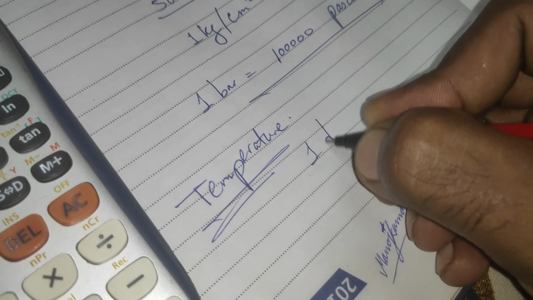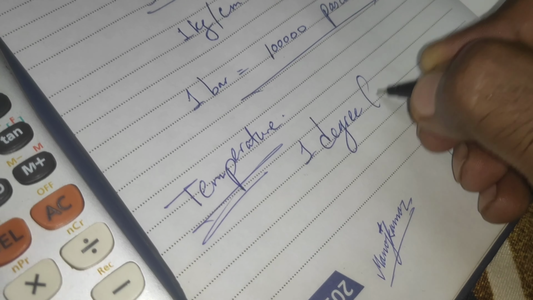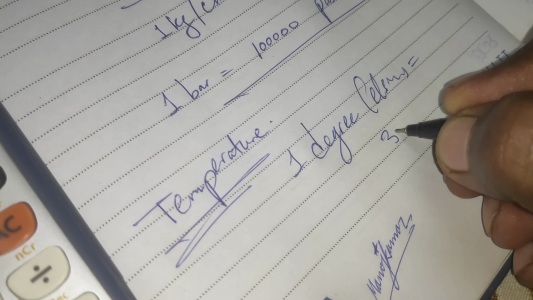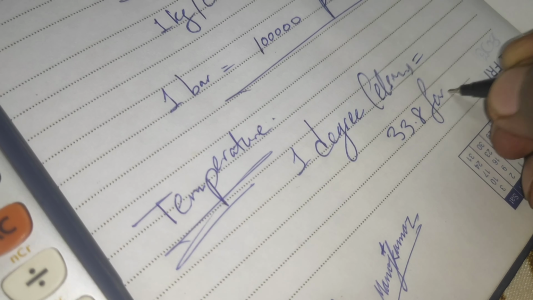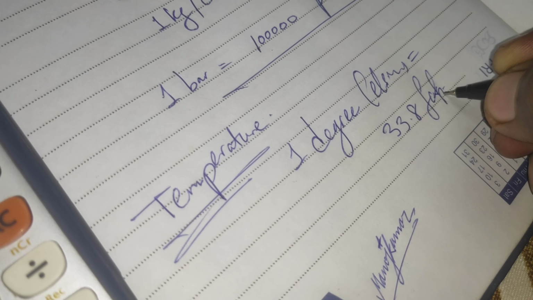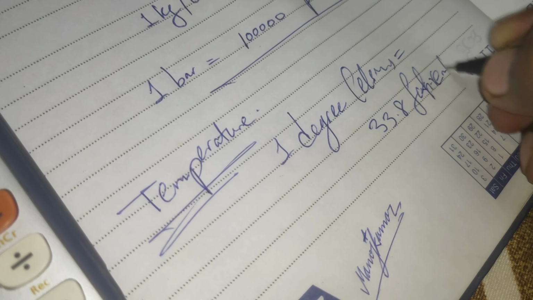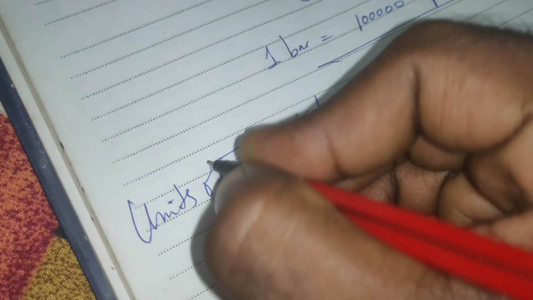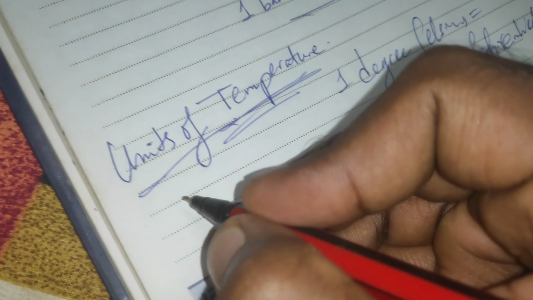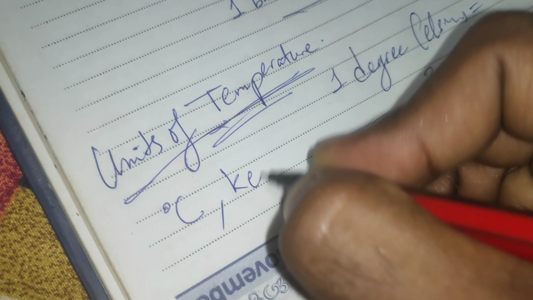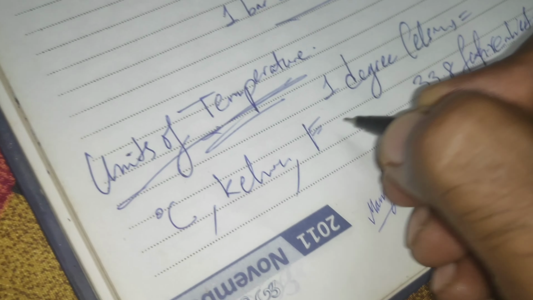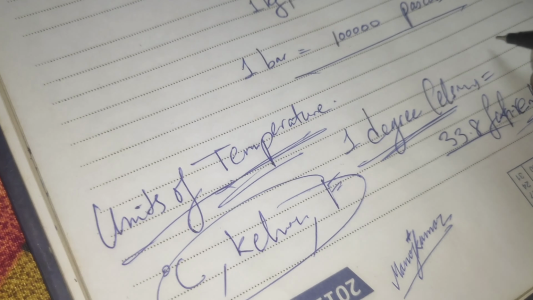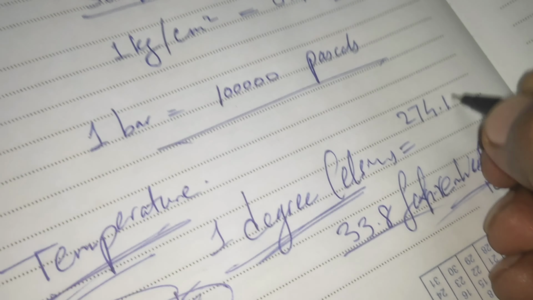Then the temperature, units and their conversions. 1 degree Celsius equals to 33.8 Fahrenheit. Degree Celsius, Kelvin, Fahrenheit. So these units. 1 degree Celsius equals to 274.15 Kelvin.